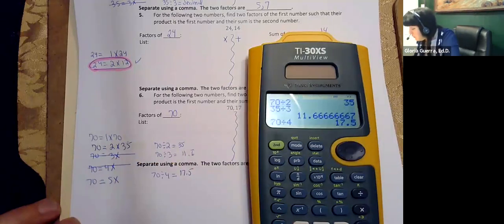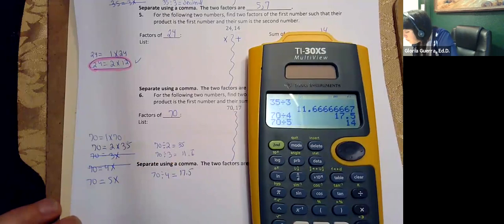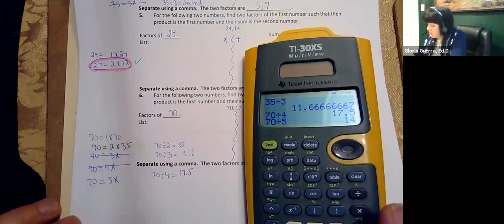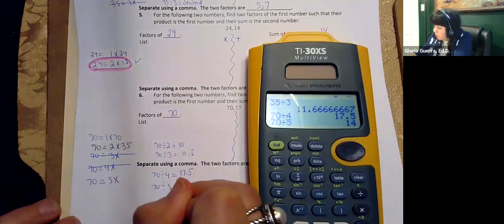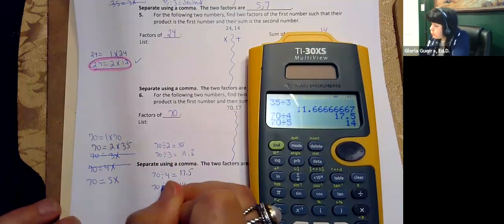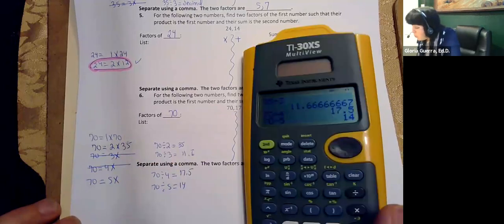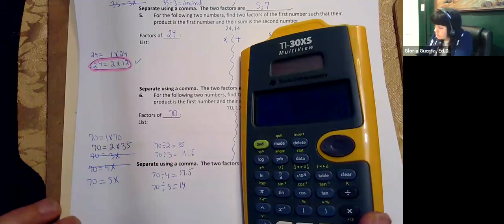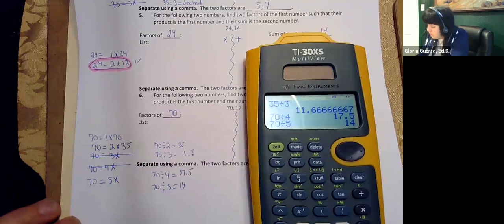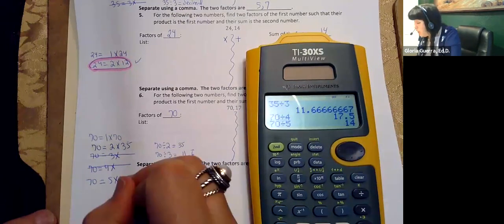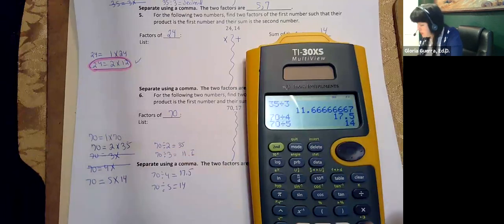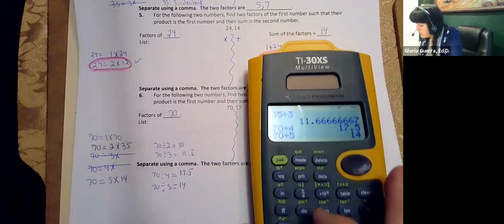Okay, how about 70 divided by 5? Okay, so that's 14. So that means 5 times 14 is 70.